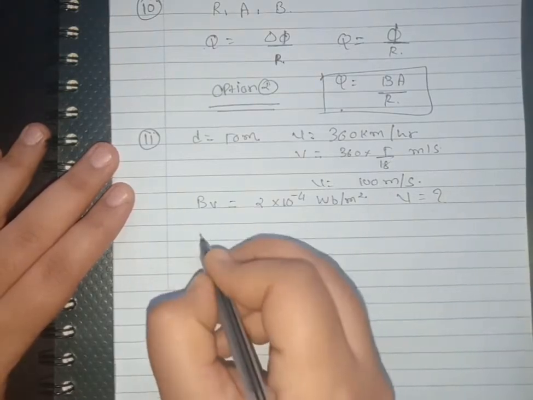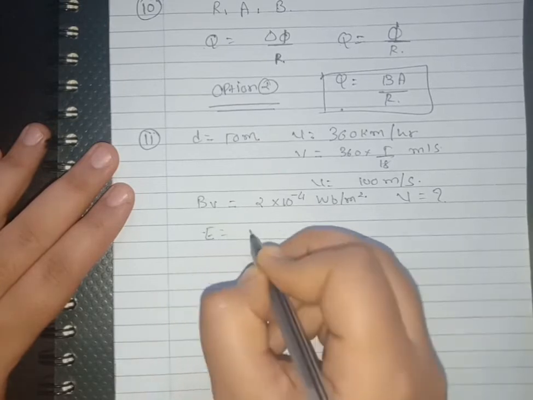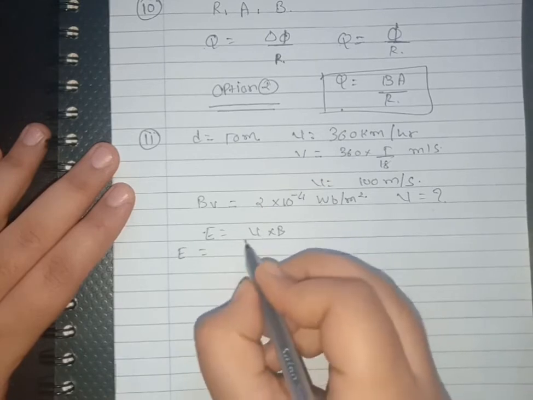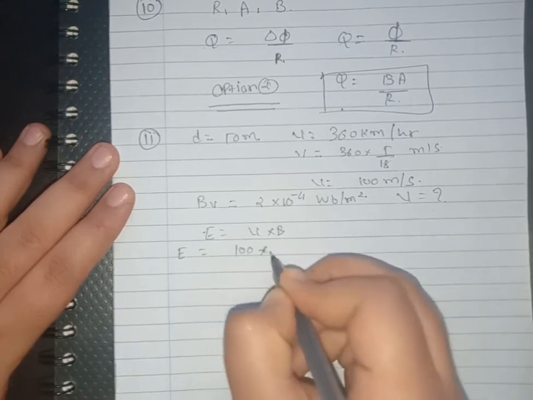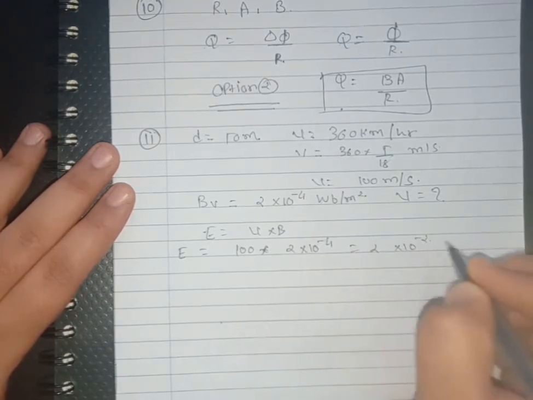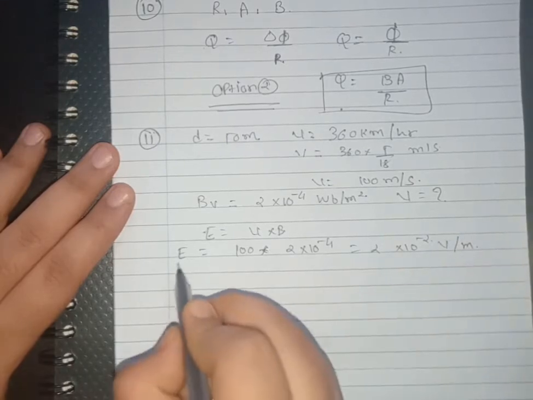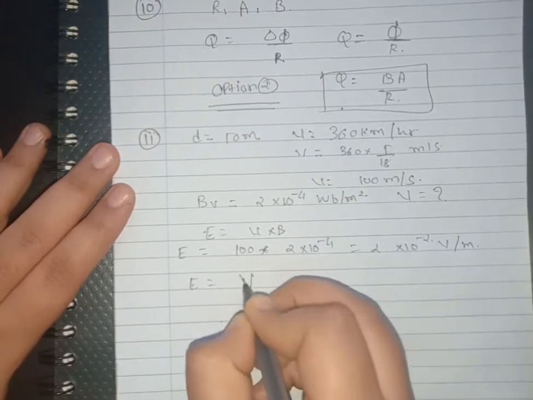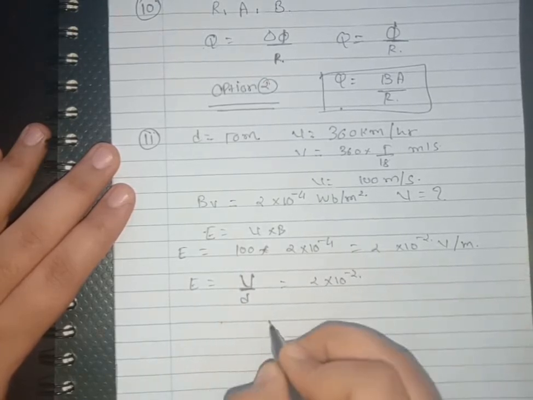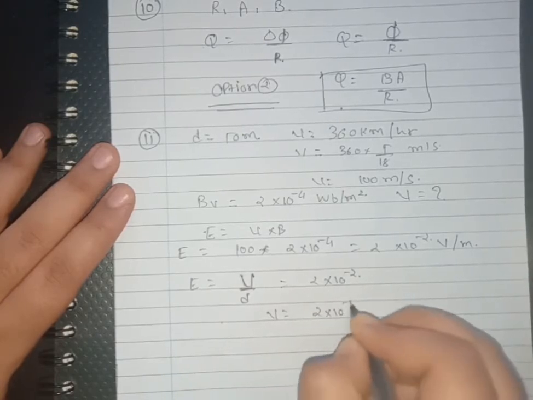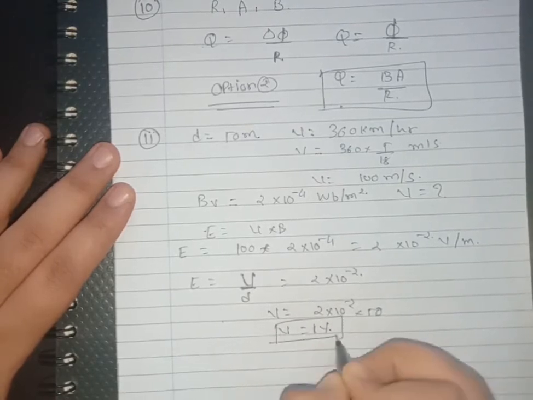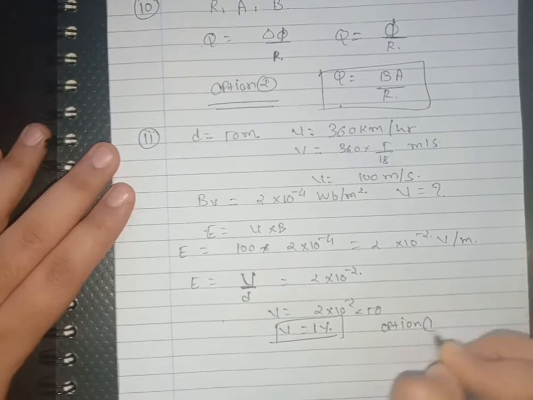Here, the electric field can be given by V into B. So E is equal to velocity, 100 meter per second, and B is given by 2 into 10 power minus 4. That will be 2 into 10 power minus 2 volt per meter. But E is equal to potential difference V divided by D, that is equal to 2 into 10 power minus 2. So V is equal to that into 50. So V will be equal to 1 volt. So option 1 is correct option.